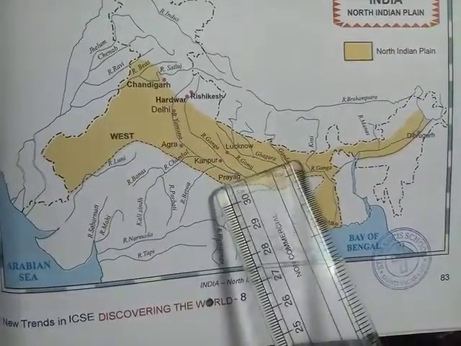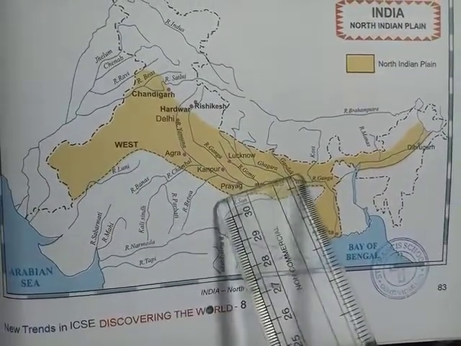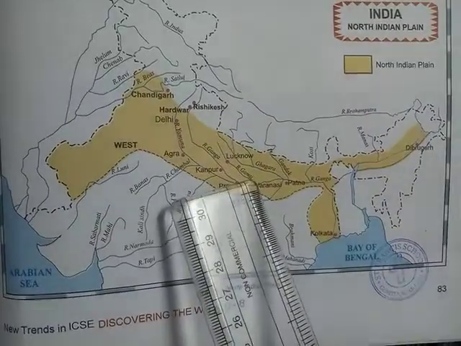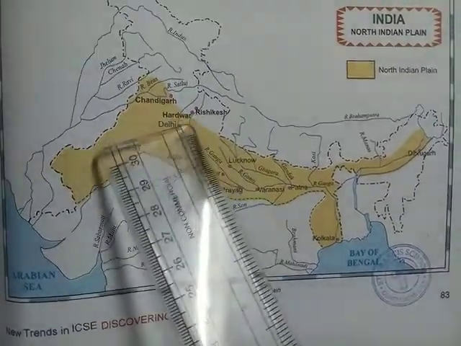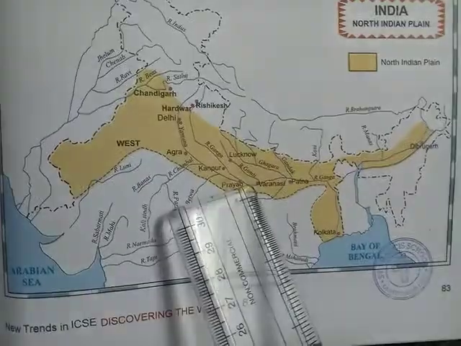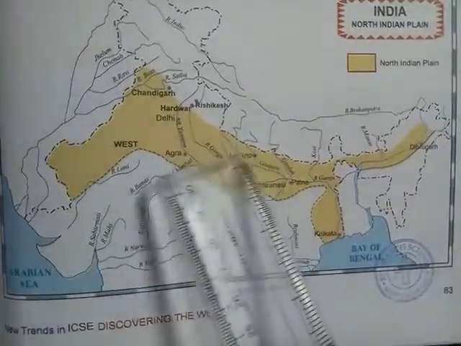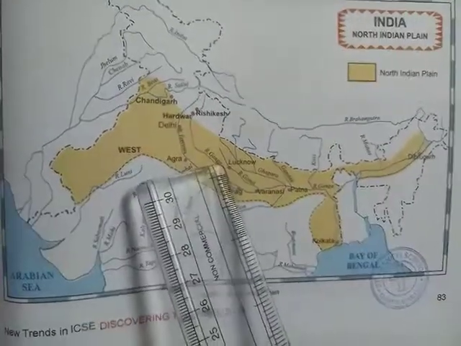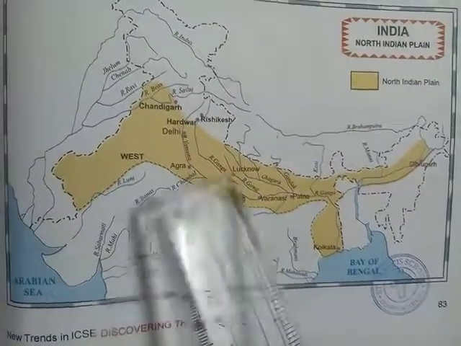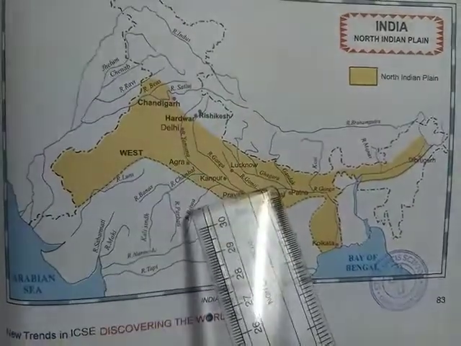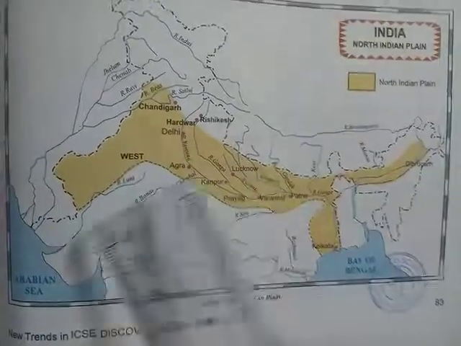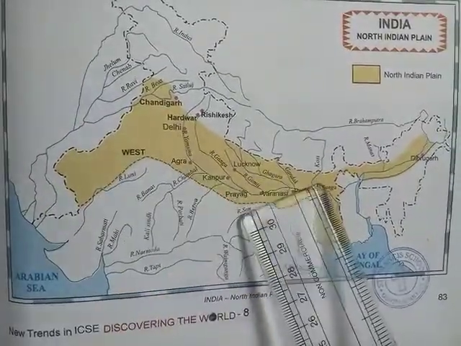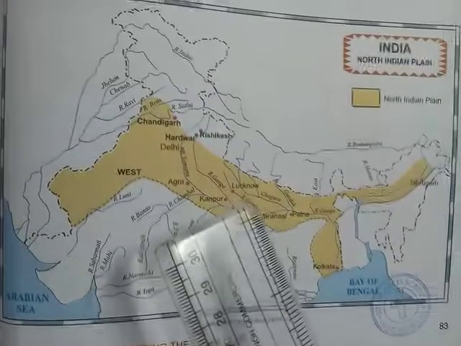Rivers are there providing water supply, and rich fertile soil is found there, because when the river comes down to the plain part, it deposits soil on either side, right? And then the climate is favorable for agriculture, so this overall part is very productive.